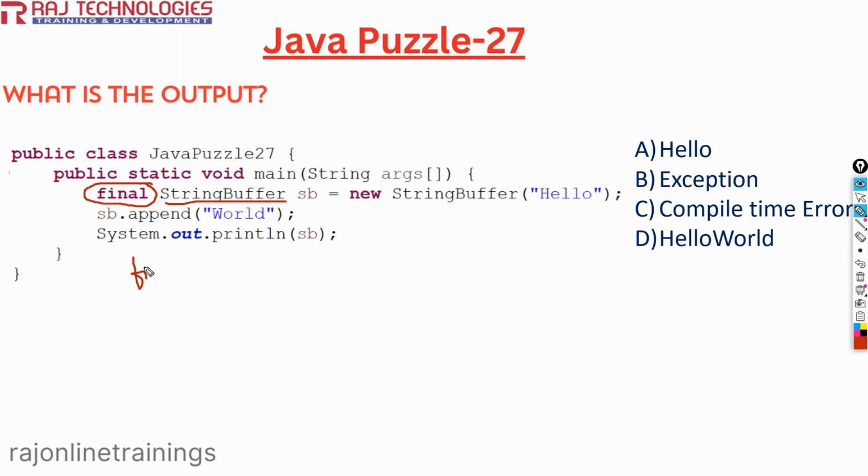So what is the use of the final keyword? When we use the final keyword for a variable, it is like a constant. Constant means once we give the value to the variable, we cannot change that value.